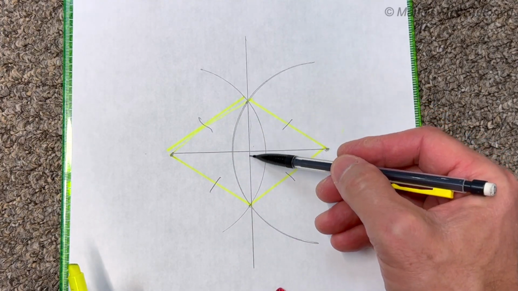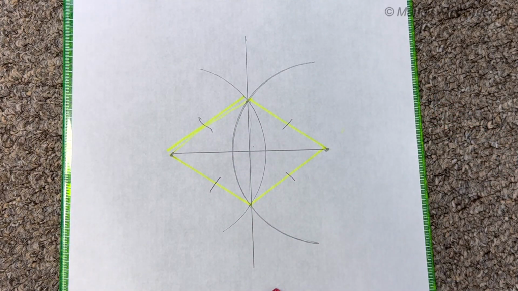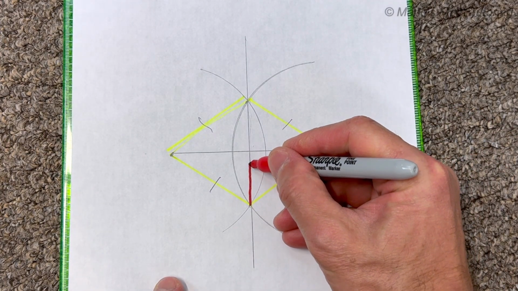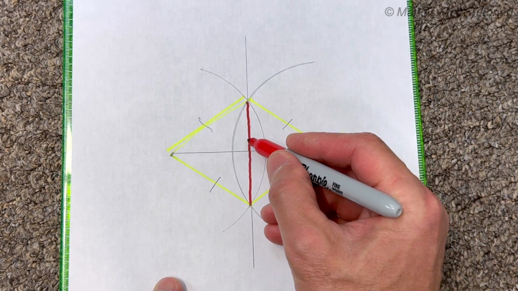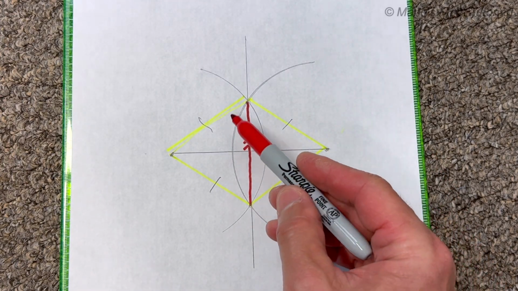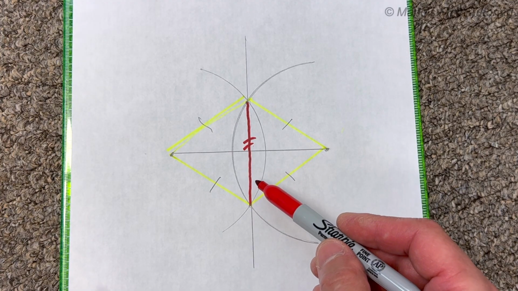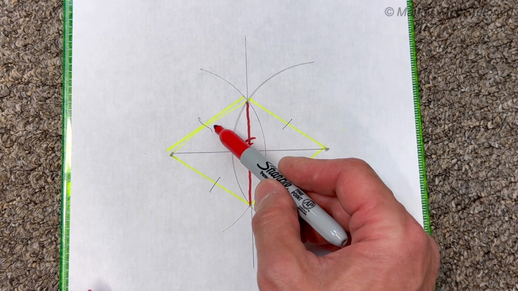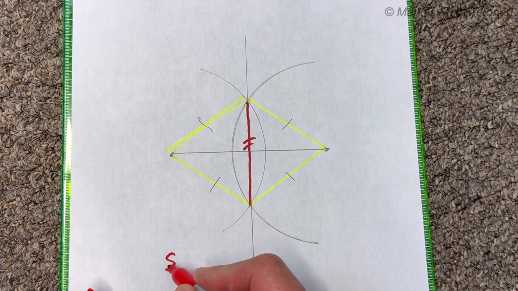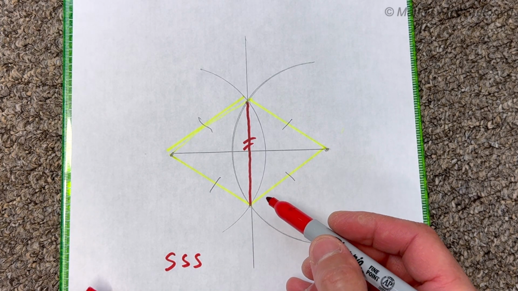And then this segment right here, let me highlight that in red, is going to be congruent to itself by the reflexive property. So what we have is this triangle on the left and this triangle on the right, and they're congruent to one another by the side, side, side triangle congruence theorem. Let's just write that down: side, side, side.